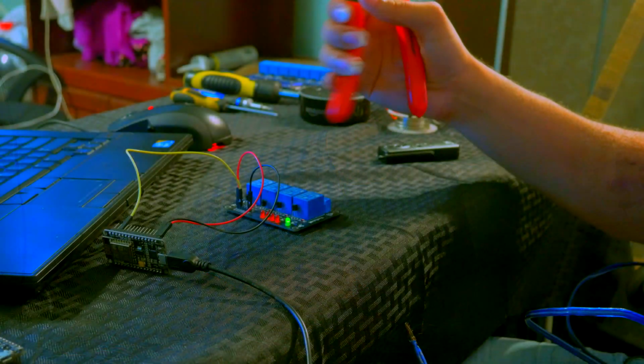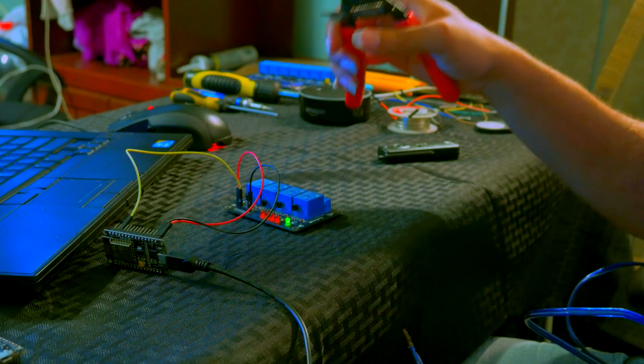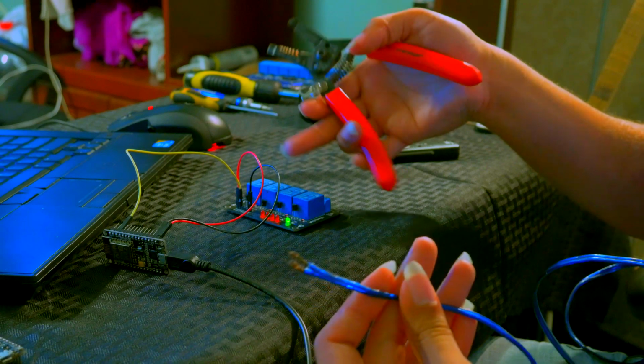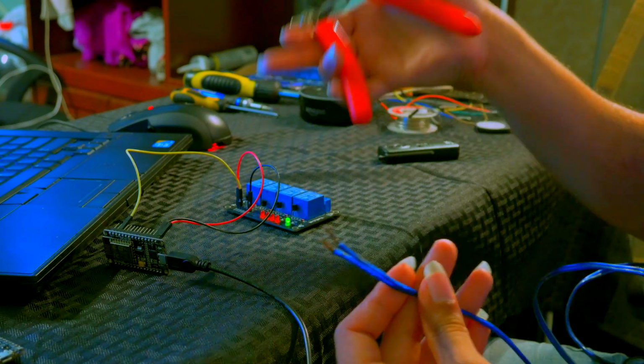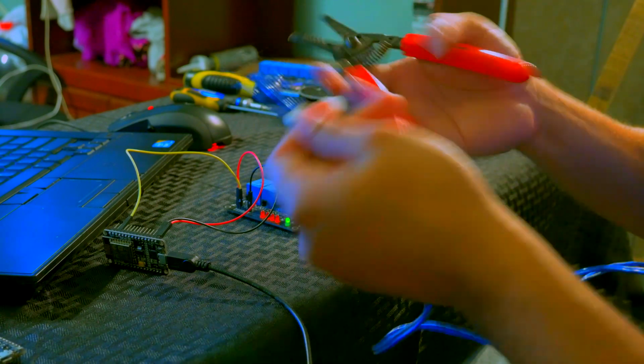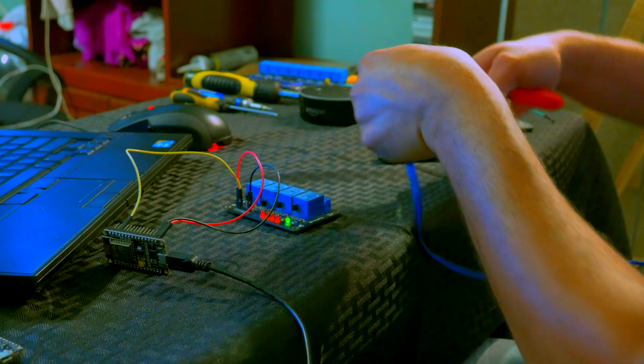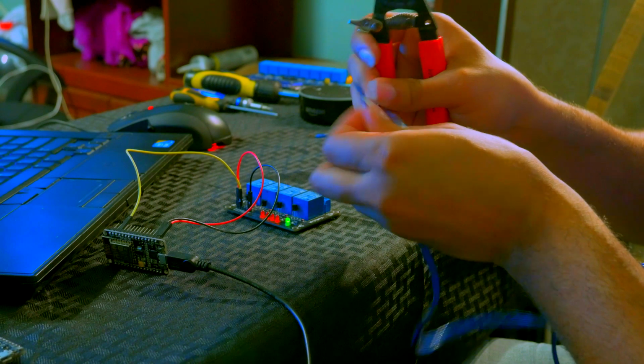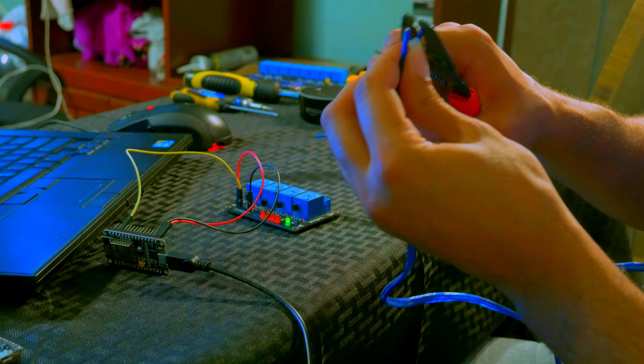Alright guys, we're going to get into it now. I know I didn't list what we're going to be using. I didn't think about it, but I would suggest you get yourself a good pair of wire cutters, because you're going to need wire to wire up the relay to your push button switch. This is some old wire that I had lying around, so I'm just going to clean it up a little bit here and get that set up for our relay.